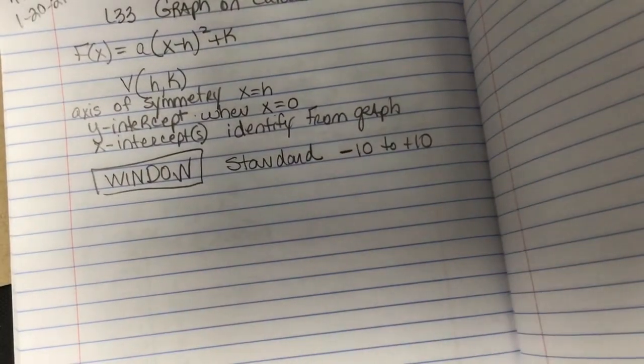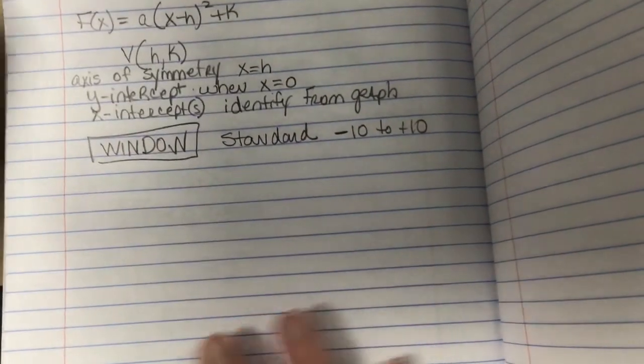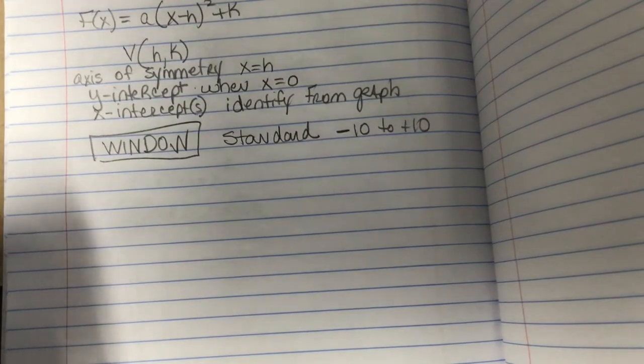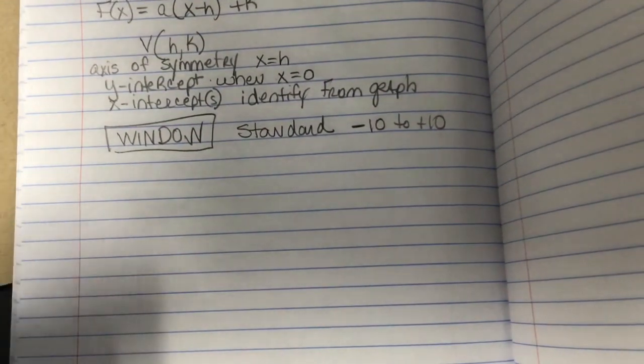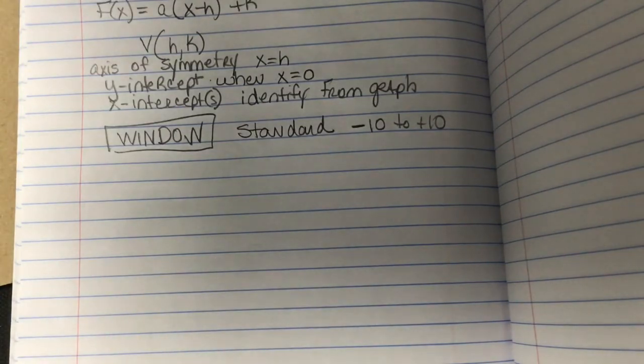Negative 10, positive 10, negative 10, positive 10. You can check that by pushing the window key. Do you see the window key? It should be right next to y equals. See it? Now, if it's not in that window, we'll review the quick way of getting there.